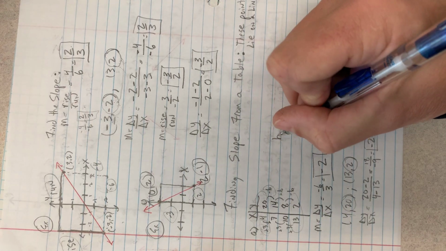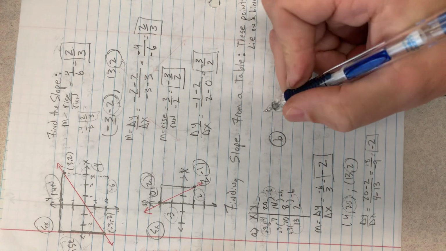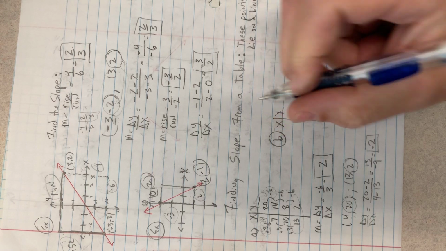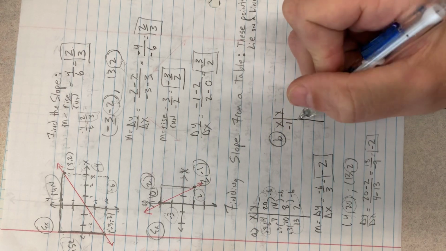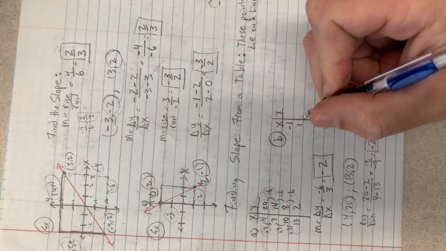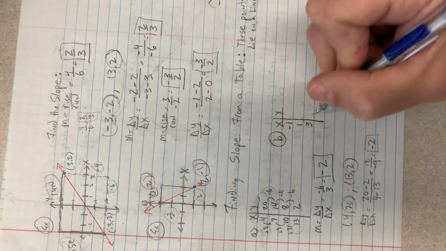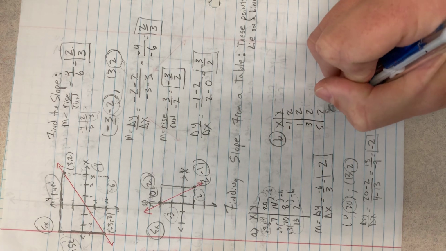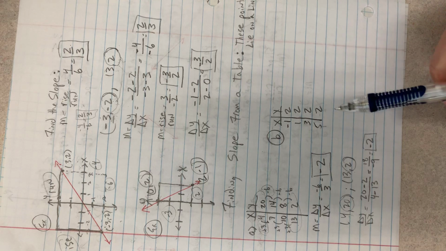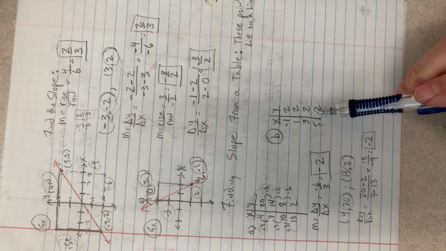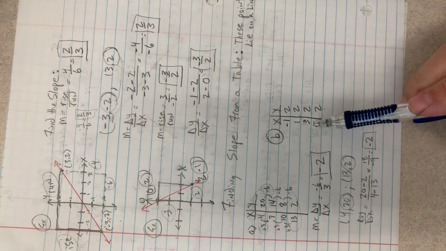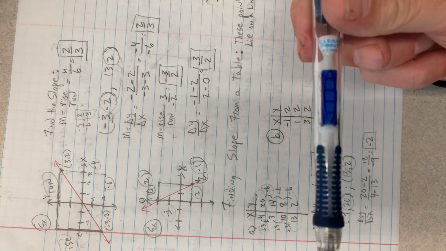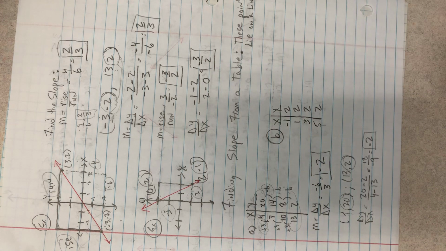Let's look at letter B. Got an x and a y. Negative 1, 1, 3, and 5. And I'm going to say these are all 2. Hopefully you are recognizing right now when all my y's are the same and my x's differ, you have a horizontal line. Horizontal line has a slope of 0, and here is y.